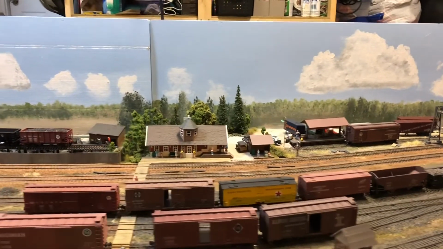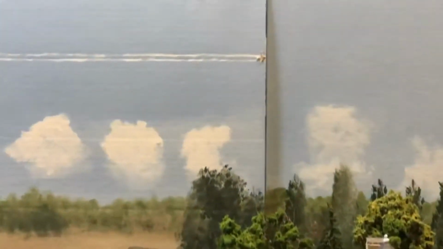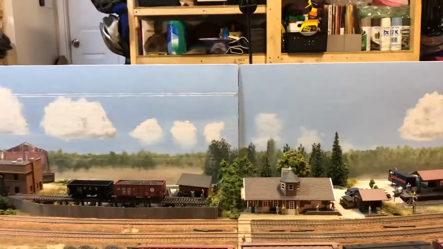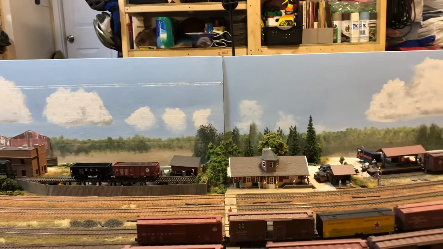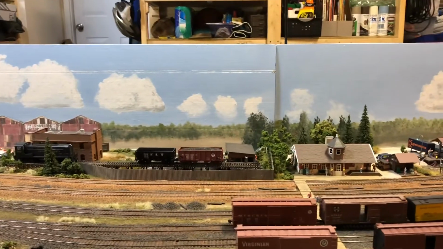Coming up here, that's kind of hard to see. I've got my little jet flying there. I'm still not sure whether I like it or not. I think the contrail effect actually looks pretty decent.